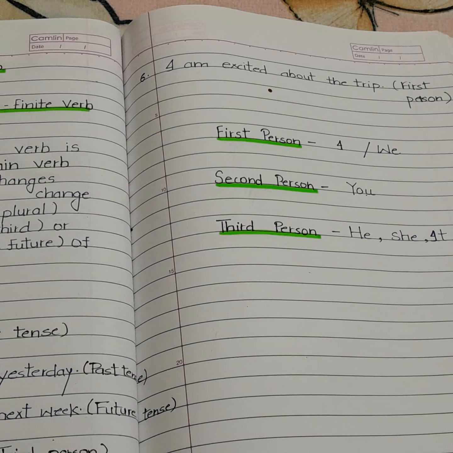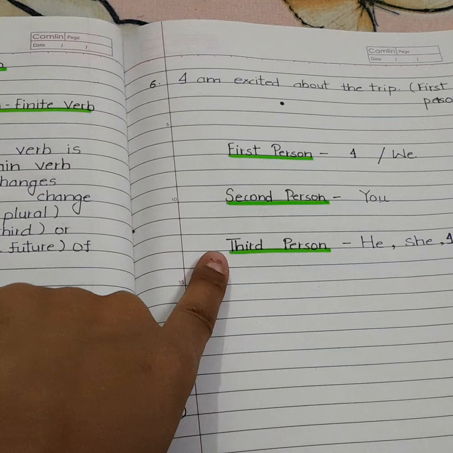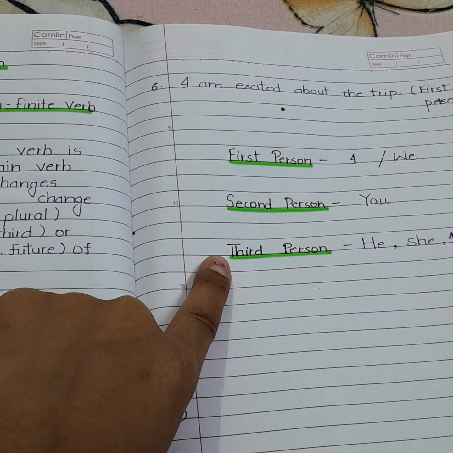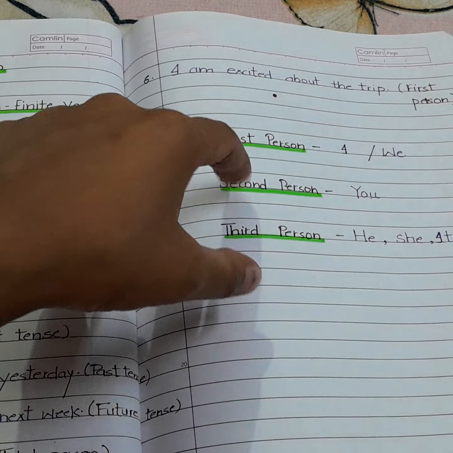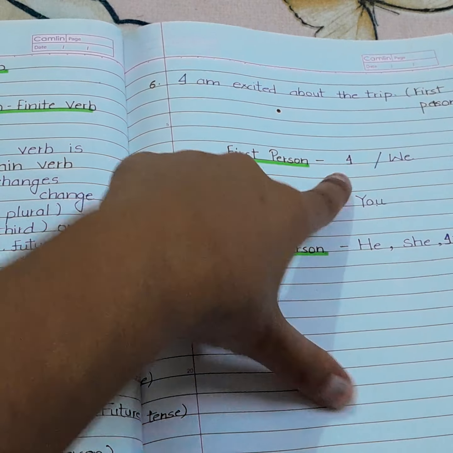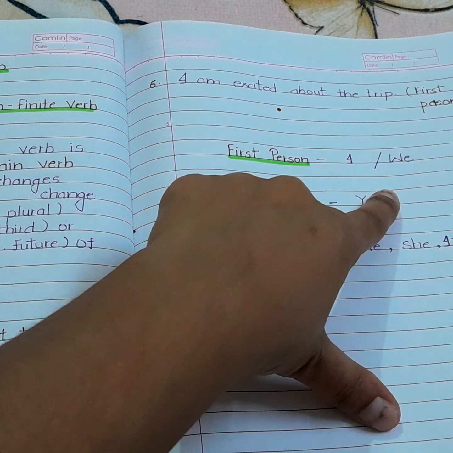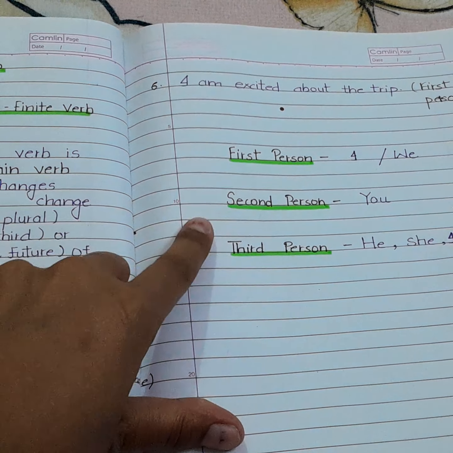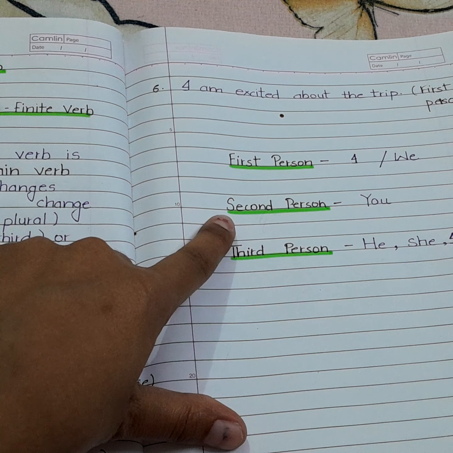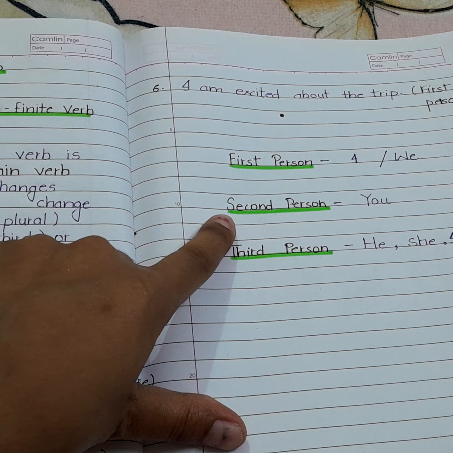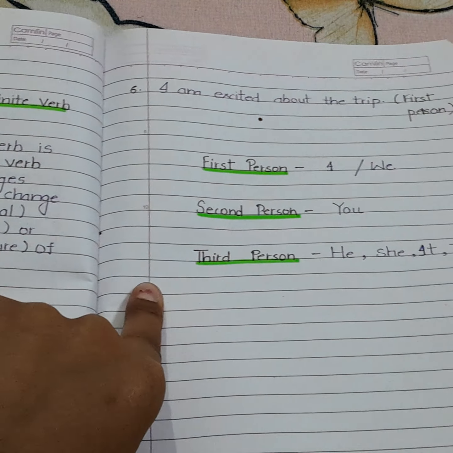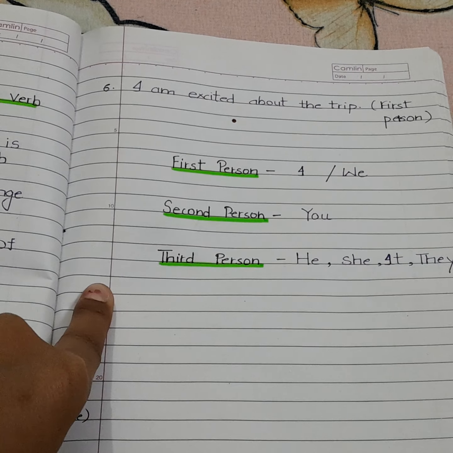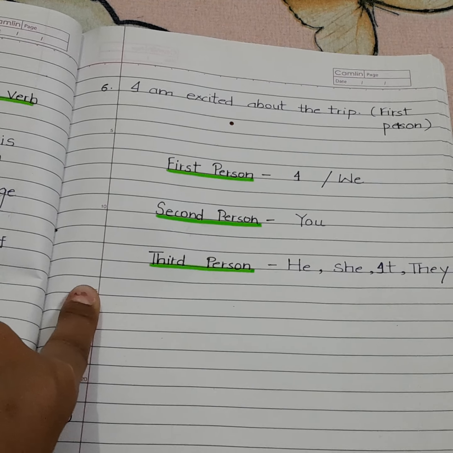Now I have written this for those who are not aware of first person, second person and third person. In first person, I and we come. In the category of second person, you comes. And in the category of third person, he, she, it and they come.